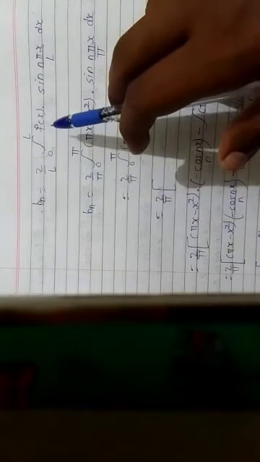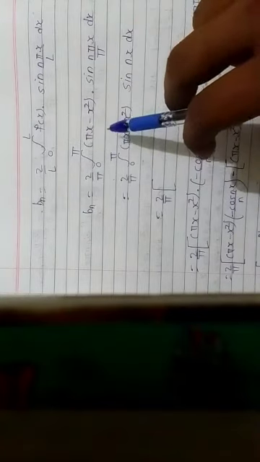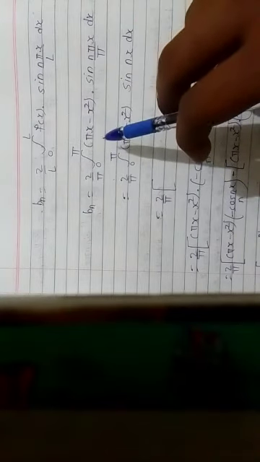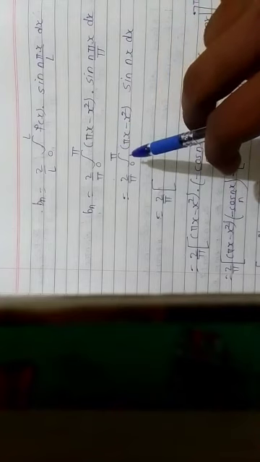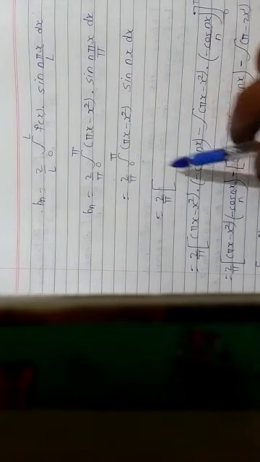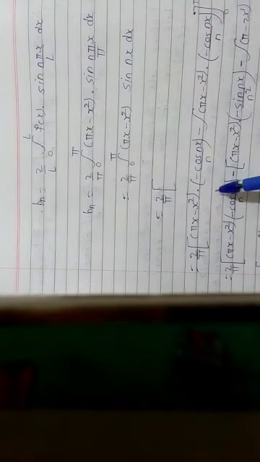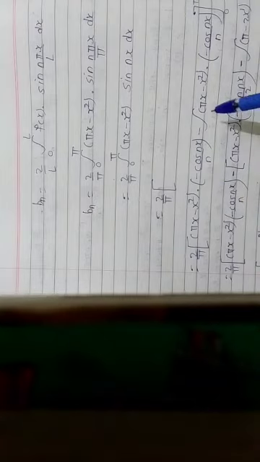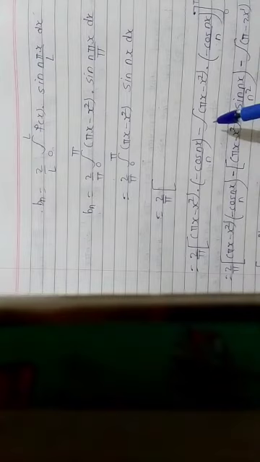Put the value of f of x, and then again use the integration by parts. Then we get this. Again we have to apply the integration by parts to this part.